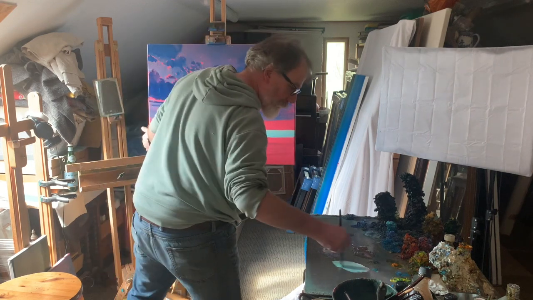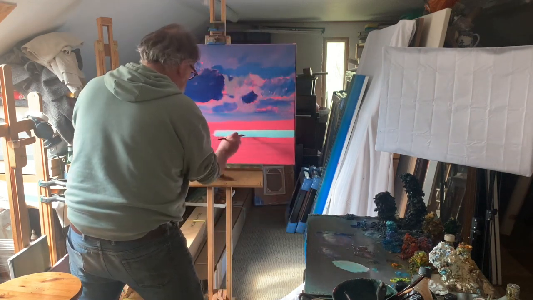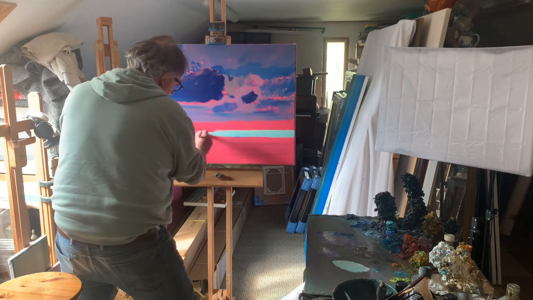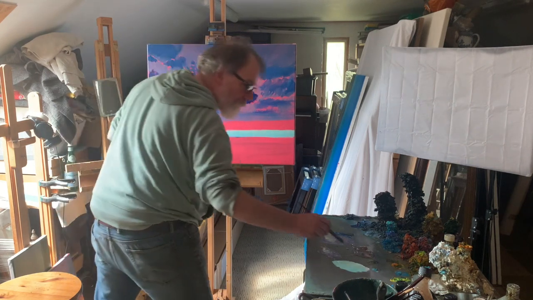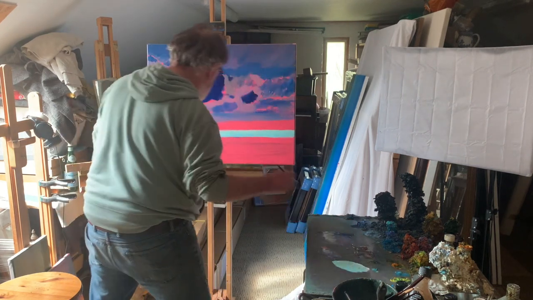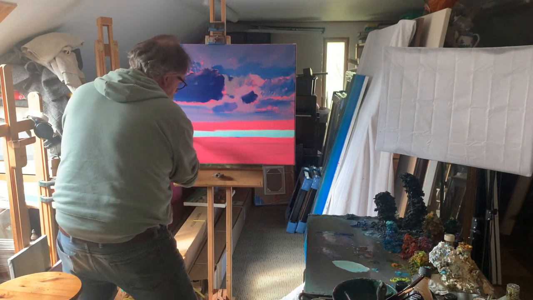Trying to catch this lovely sky blue down at the sunset level. Liquid to increase the flow, so the smooth brush marks.